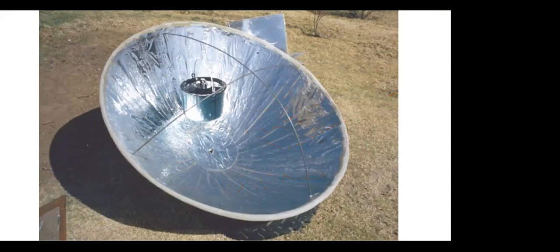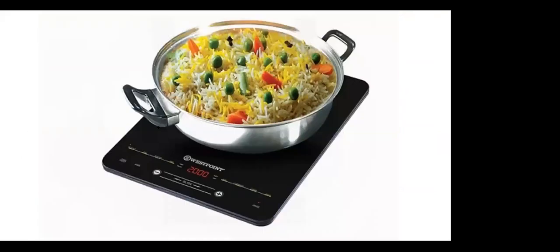Right, next one. This is the most advanced method. Who can tell me what this is? Anyone? Any volunteers? This is the most efficient method of heating stuff. Yes, Lonita? Arosha? Induction cooker. Yeah, very good, excellent. Induction cooker.